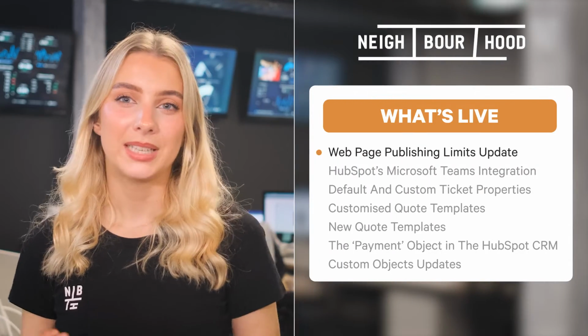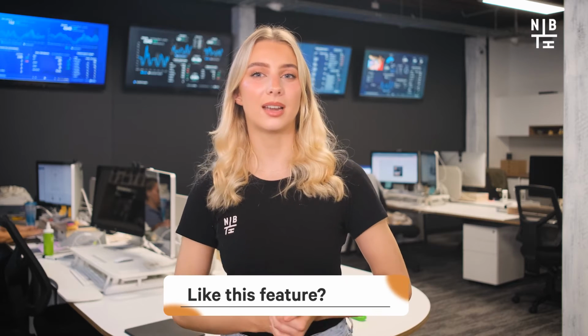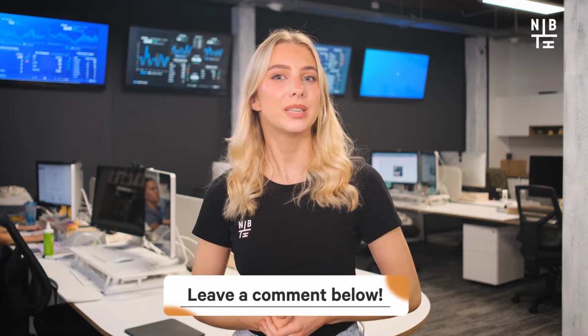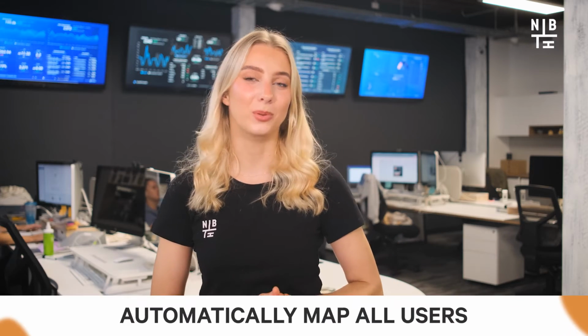Next up for what's live is HubSpot's Microsoft Teams integration, which now automatically maps HubSpot users in a HubSpot portal to relevant Microsoft Teams users by matching up their email addresses. For first-time users of this integration, HubSpot users will be automatically mapped to Microsoft Teams whilst installing the integration, making for a much faster setup process. As for admins who've already installed the integration, you can opt in to automatically map all users as well.